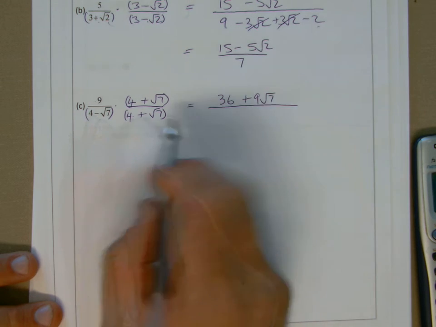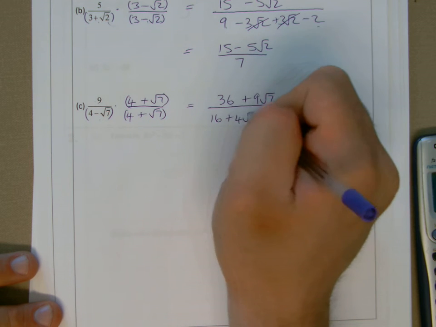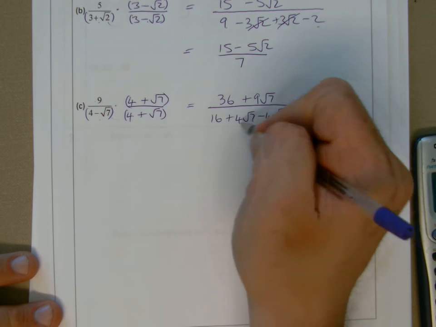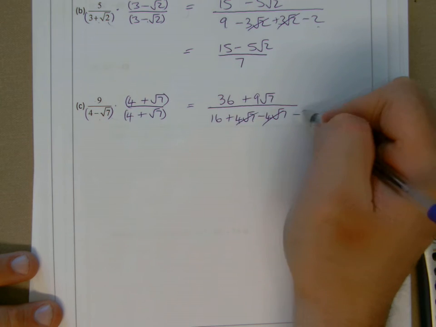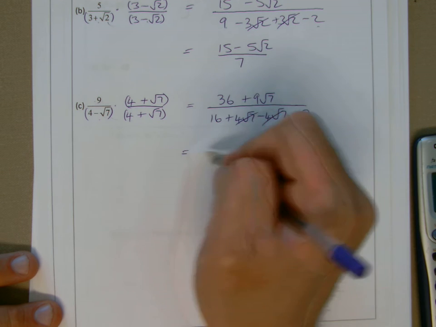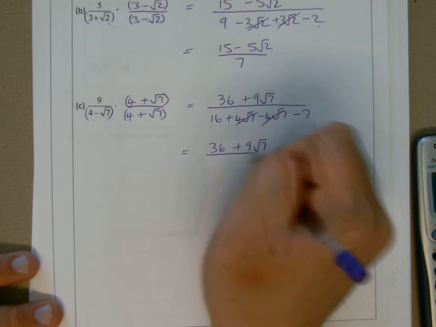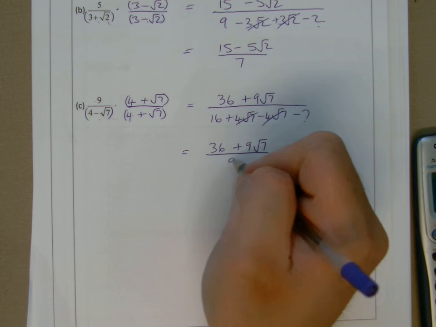Underneath then, firsts: 4 times 4 is 16. Outers is plus 4 root 7. Inners is minus 4 root 7. They cancel again, look. And then lasts will be minus 7. So we get 36 plus 9 root 7 over, well, 16 take away 7 is 9.